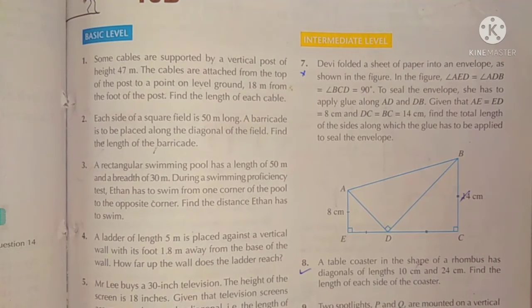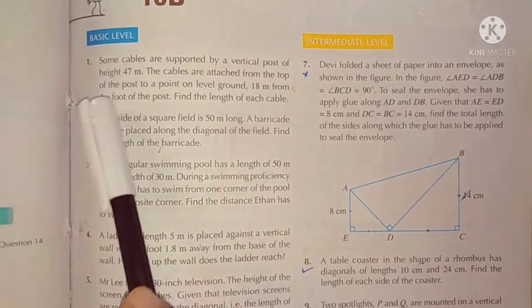Today our lecture is related to chapter 10, which is Pythagoras Theorem. Your book is NSM2 D2 Math. I'm going to explain you exercise 10B question number 1.